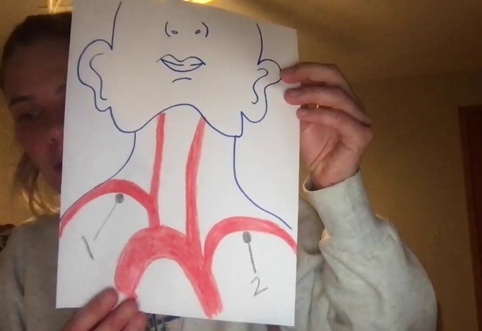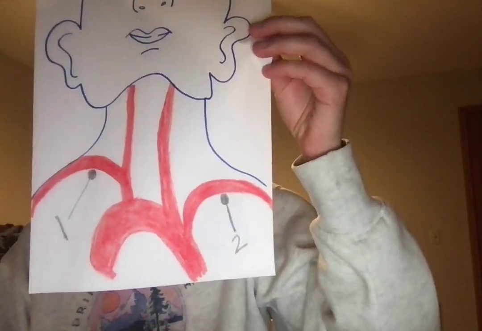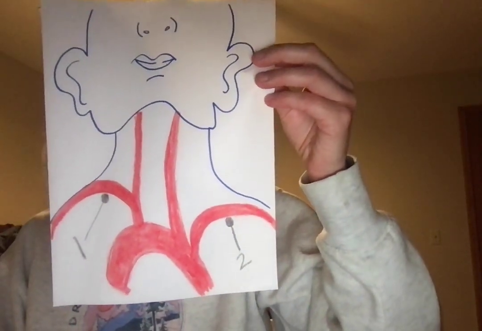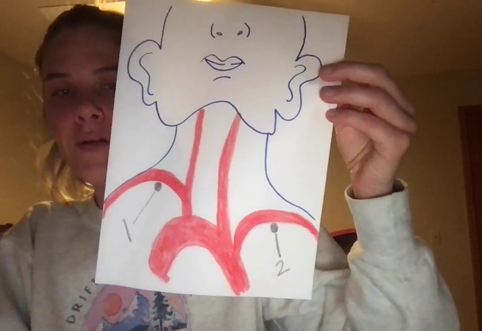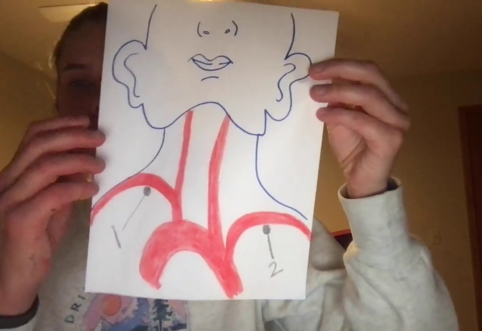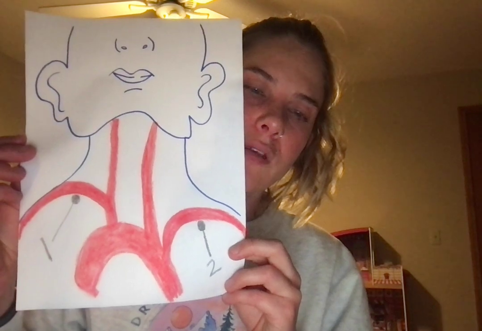Moving forward, the number 1 here is the right subclavian artery. And then number 2, over here, we have the left subclavian artery. The right subclavian artery starts at your brachiocephalic artery. Your left subclavian artery starts at your aortic arch.